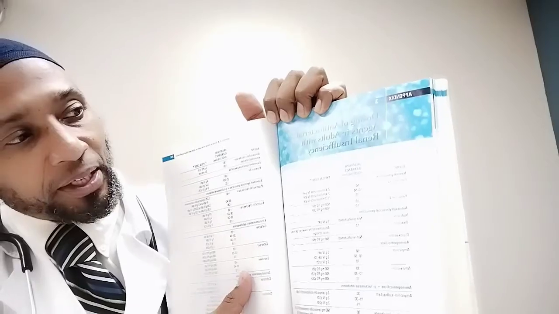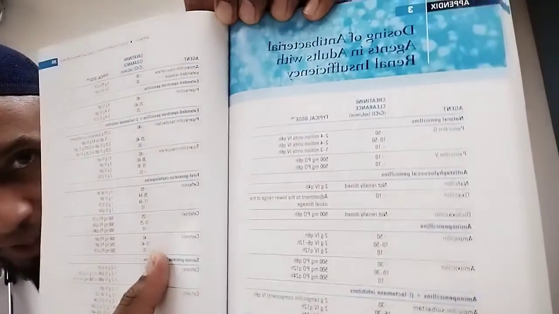And what else? Again, with the clinical cases, there was another section. Oh yeah, so here, dosing of antibacterial agents in adults with renal insufficiency. I'd say probably 50% of my patients have got some type of renal disease, whether it's acute AKI, acute kidney insufficiency, or CKD, chronic kidney disease.